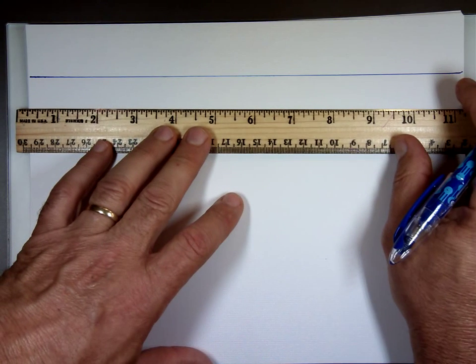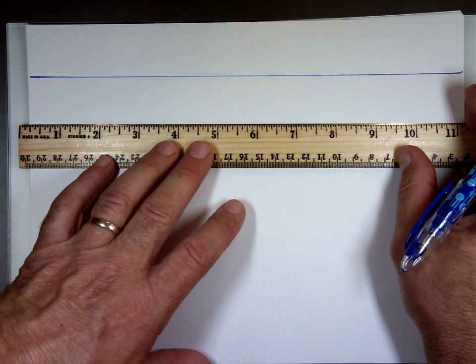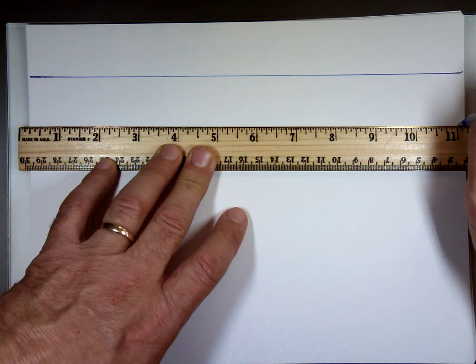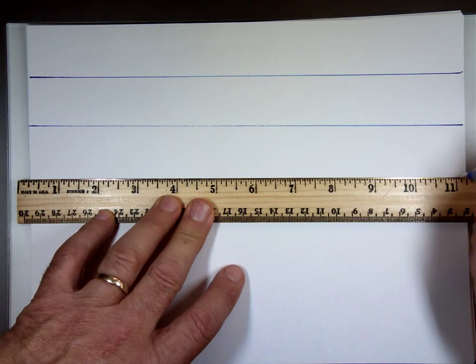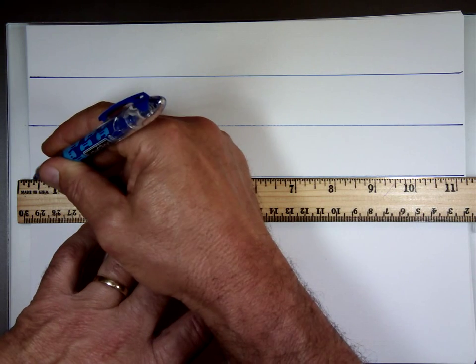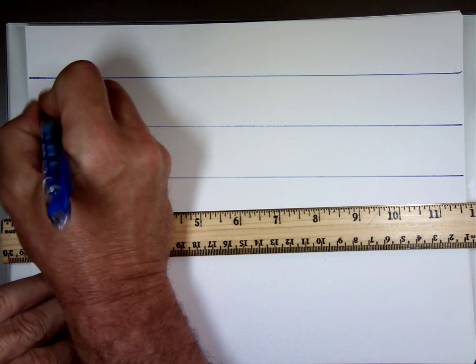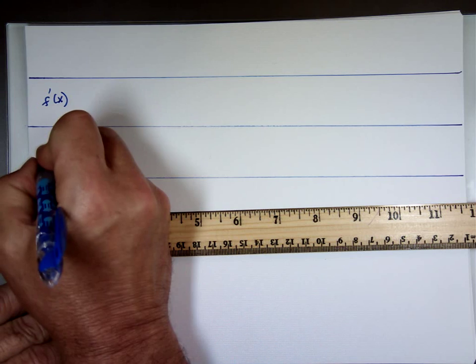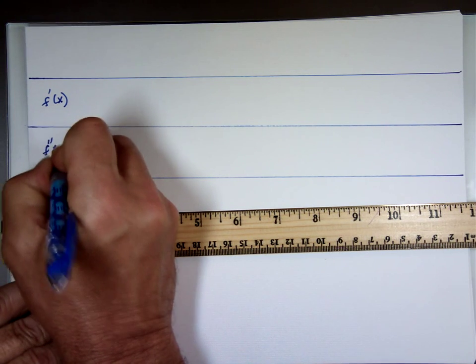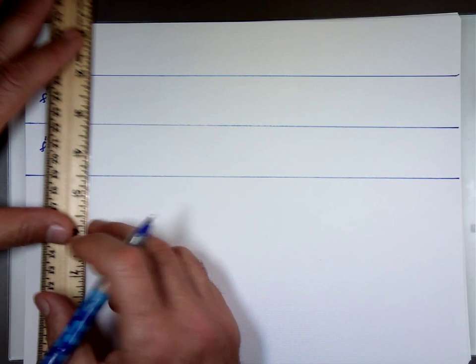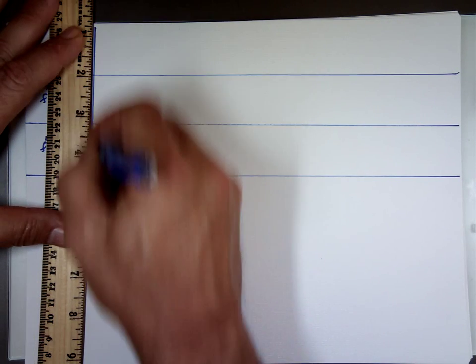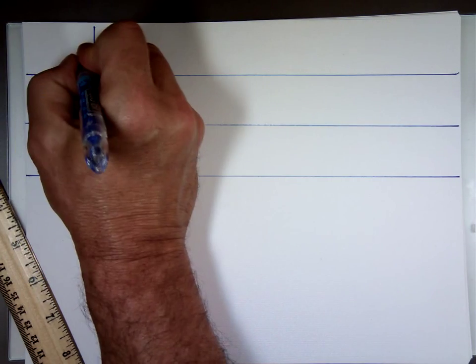So the first layer, I'll make it wide enough to write everything in it. That's the first derivative, and the second one is the second derivative. So this is for f prime of x, and this is for f double prime of x. In a few minutes we'll look at the double prime. So this line is negative infinity.